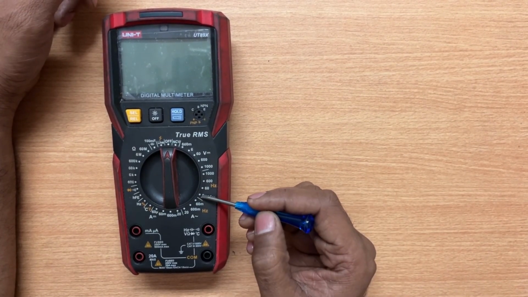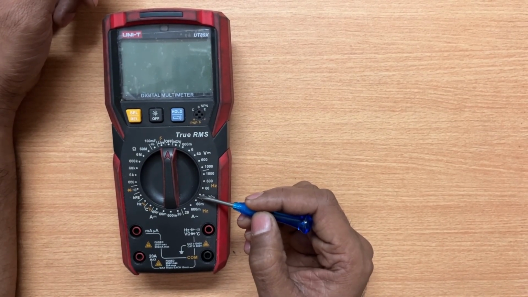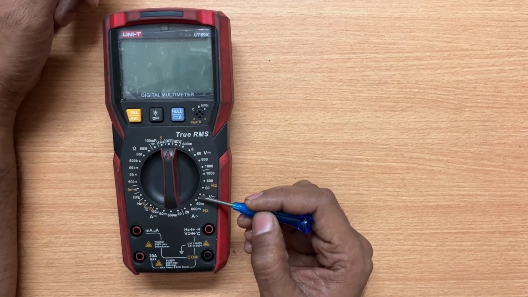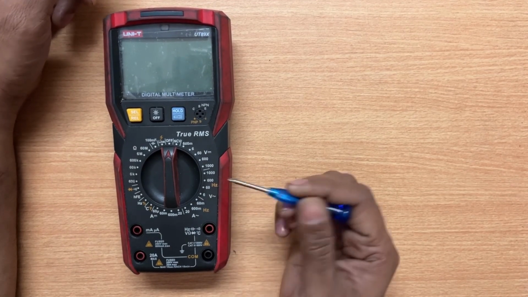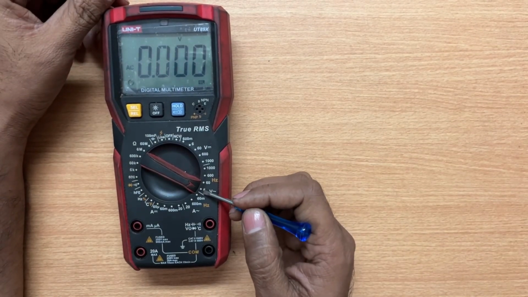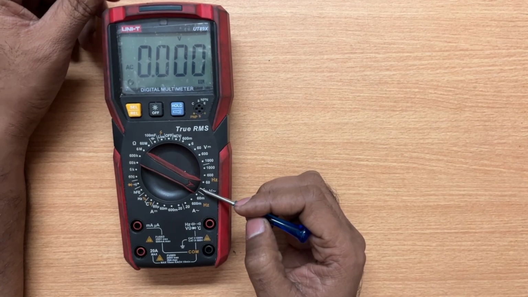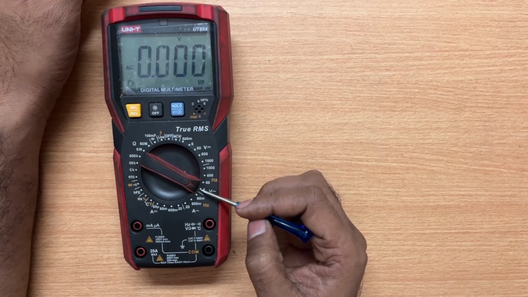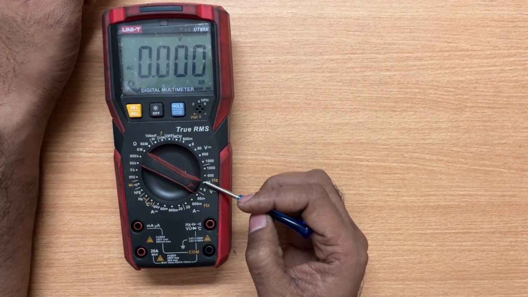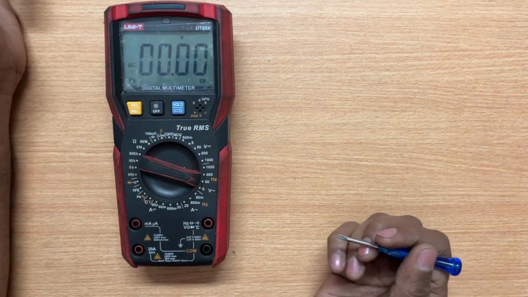If you're going to measure 6 volt, let's say 1 volt, 2 volt AC, you can put the selector switch to 6 volt. Okay, see, I've selected it to 6 volt. If you want to measure more than 6 volt and less than 60 volt, you can select 60.